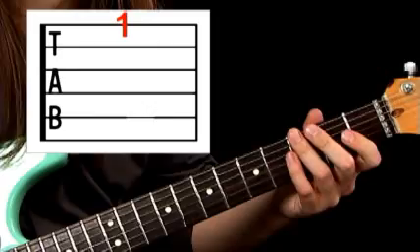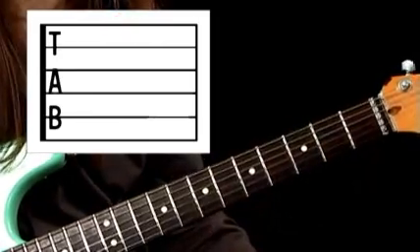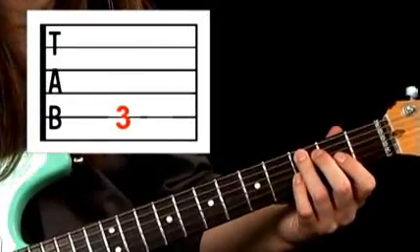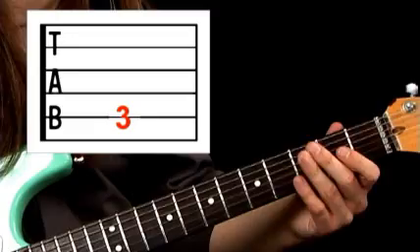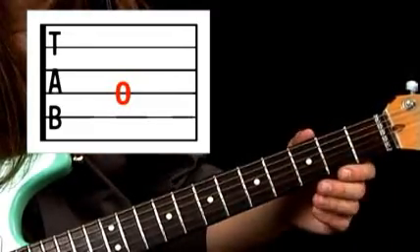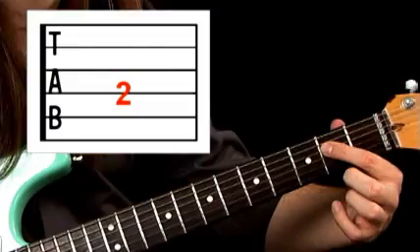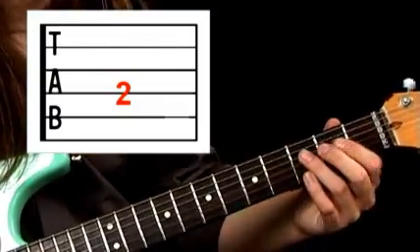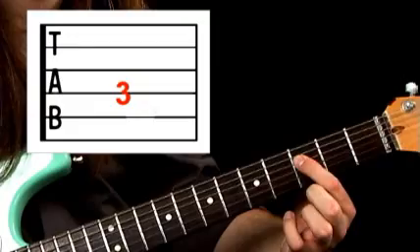So now let's play some scales so you can see how that tablature works and get a good feel for it. C major scale. It's going to be 3. On the next string up from that, we're going to have a 0. Then we're going to have a 2 on that same string. Then we're going to have a 3.